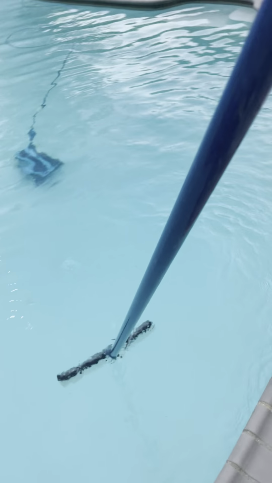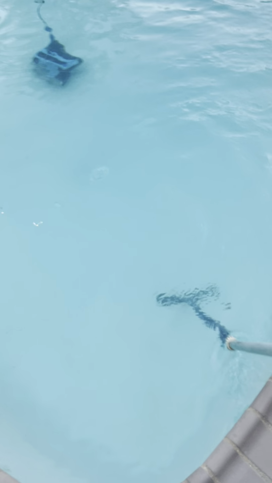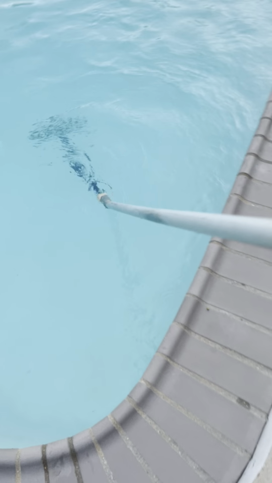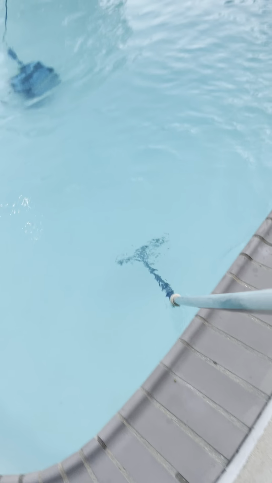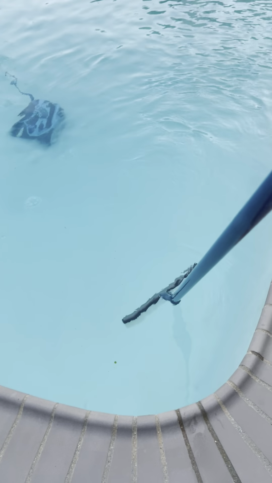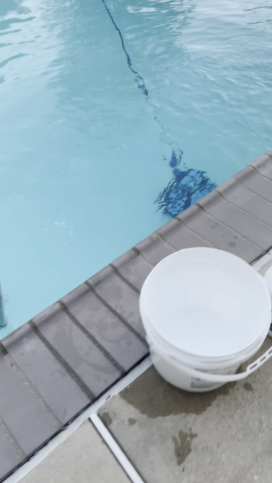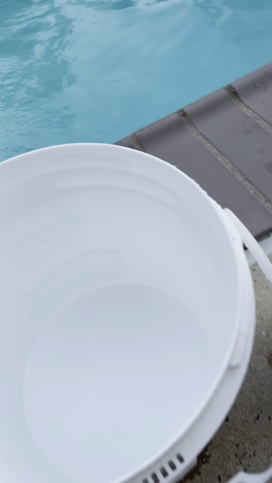The reason why you want to brush it around is because muriatic acid will tend to go to the bottom of the floor of your pool, and it'll stay there. Like I said, it's bad for your plaster. So you do want to brush your pool right after putting the muriatic acid in. You do want to have your pool running. Whenever I'm adding chemicals, I also throw in my robot because I want as much movement in the water as possible.